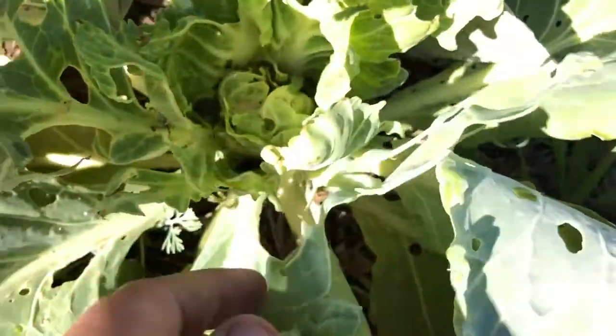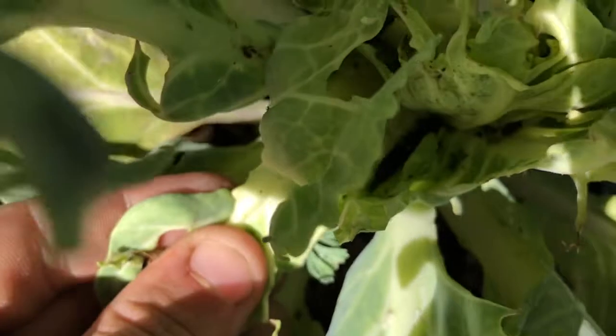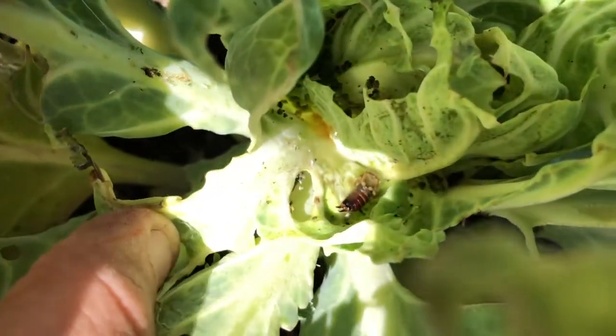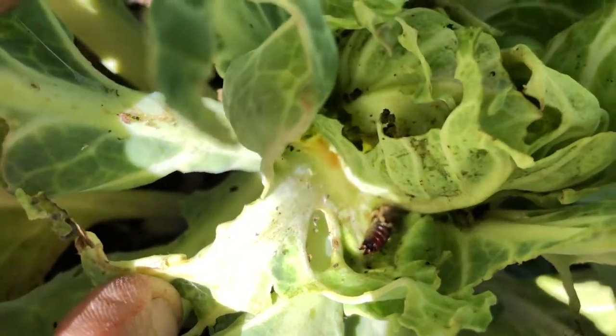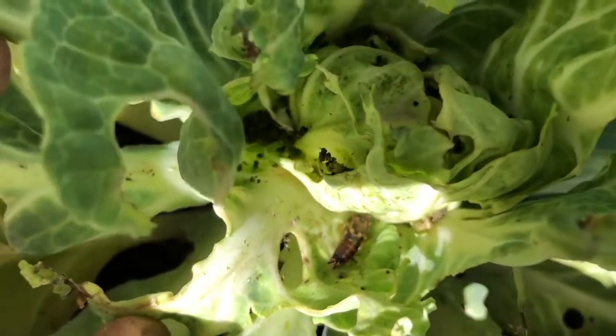But what I ended up finding was this creepy guy, which I have to be careful with. I hope you can see him. Can you see him? He's a pincher bug. So I do not want to get pinched by him. But there he is, hiding and eating.